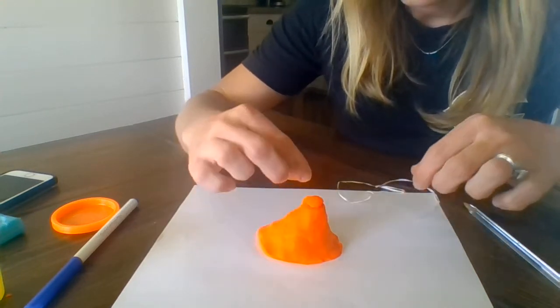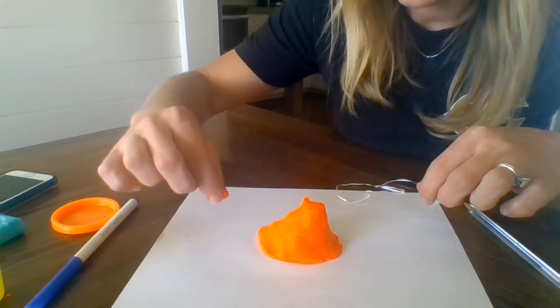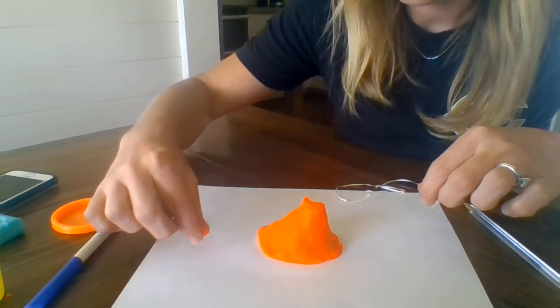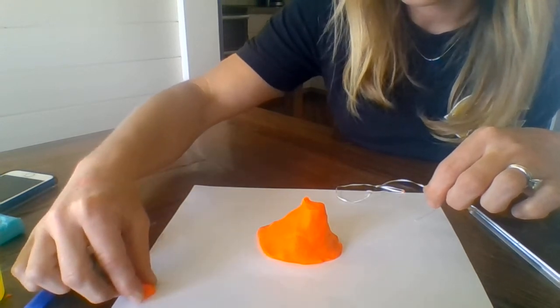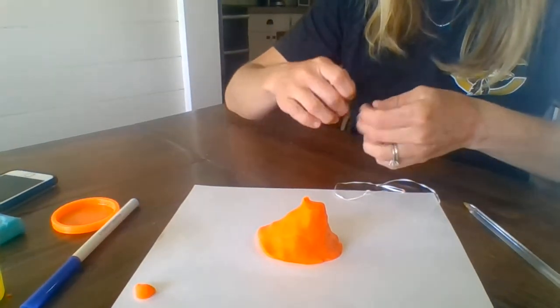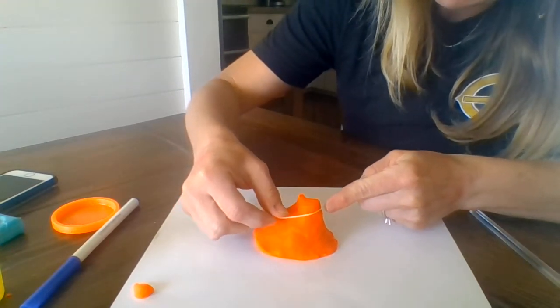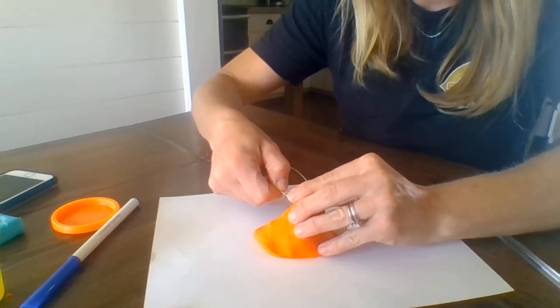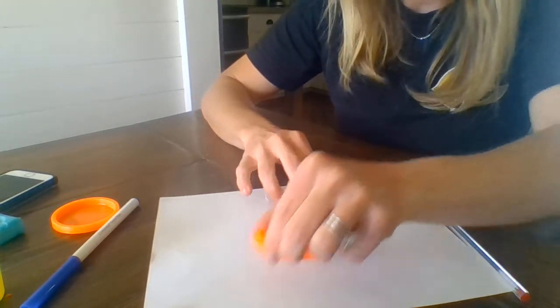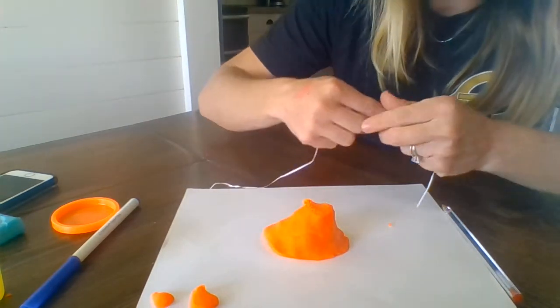And then I'm not going to turn this piece or anything as I pick it up and put it down on my paper. Okay, so that's my top layer. My next layer down, I'm going to do the same thing. Wrap it around, pull that slice through, and lay it next to it without turning or rotating it.